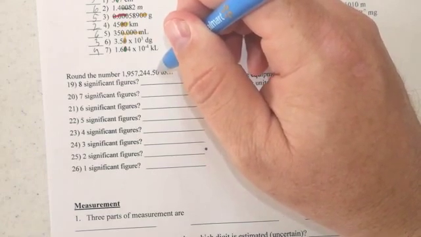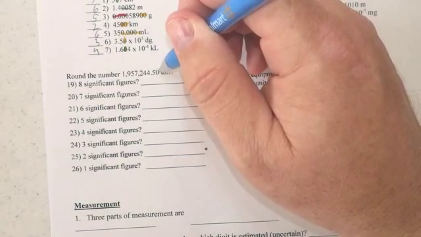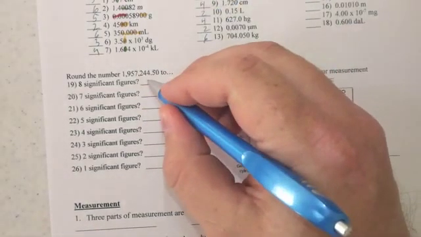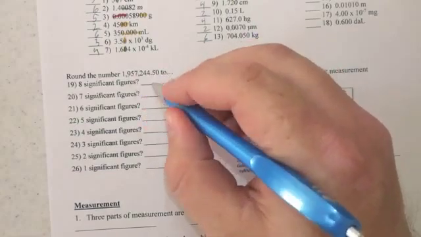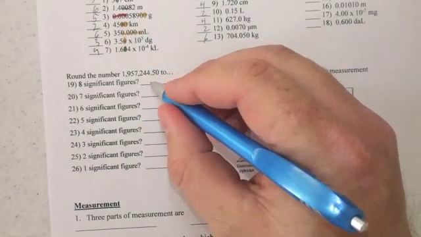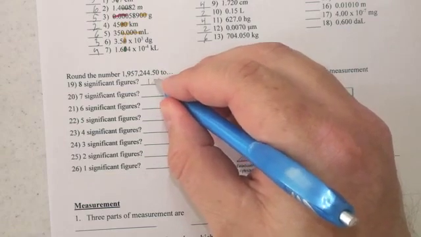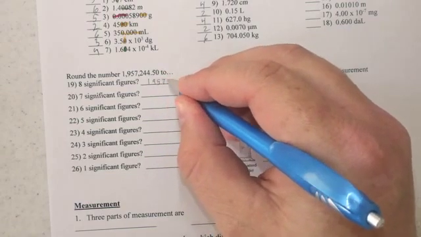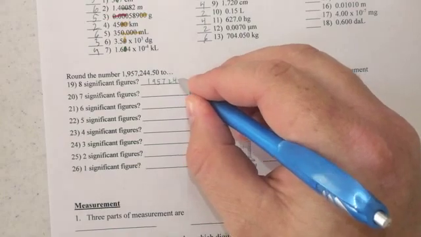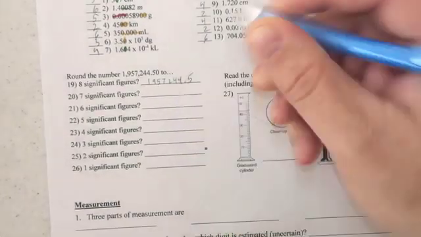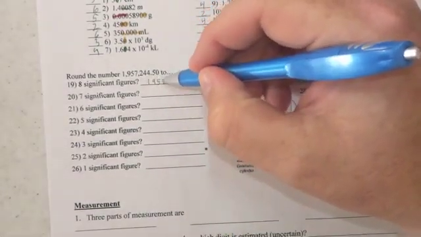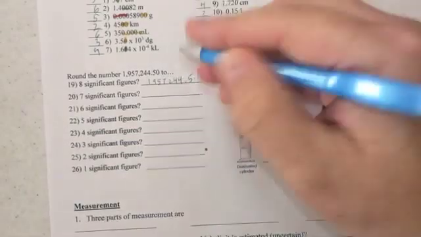Well, that's a 0. Well, we never round that number up if it's a 0, right? So that number now will be, if we take this full number, that this will be in your calculator, but I only want 8 significant figures. Well, it's going to be 1, 9, 5, 7, 2, 4, 4.5. 1, 2, 3, 4, 5, 6, 7, 8.